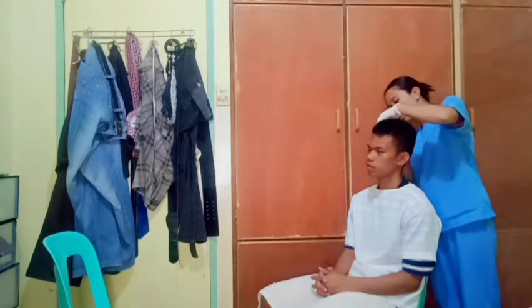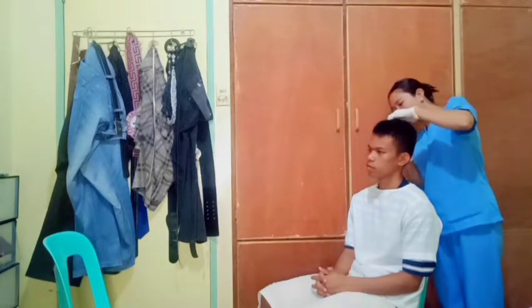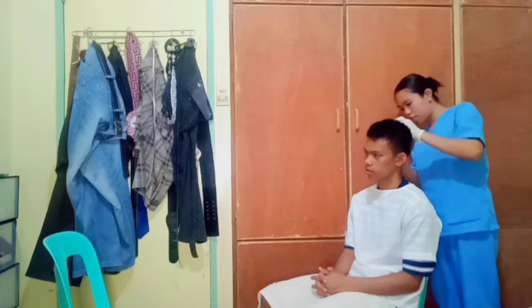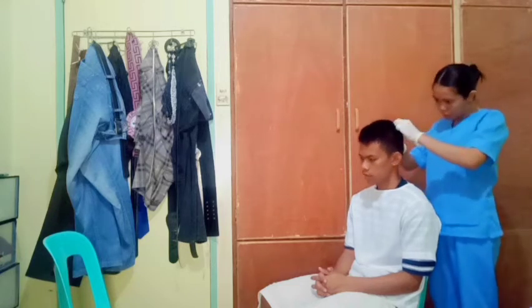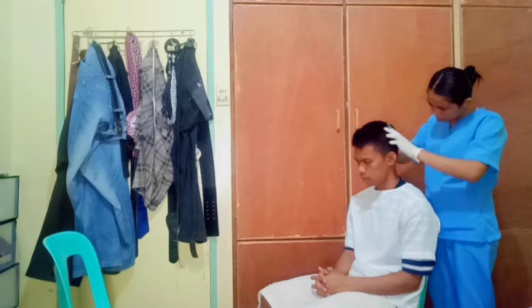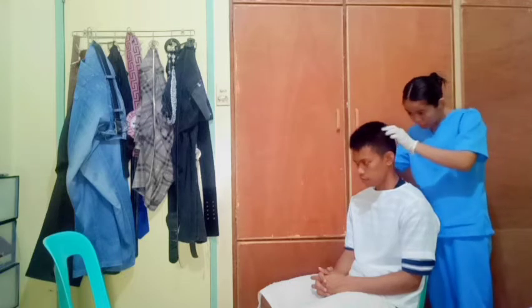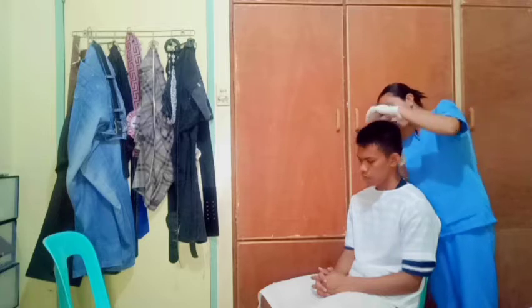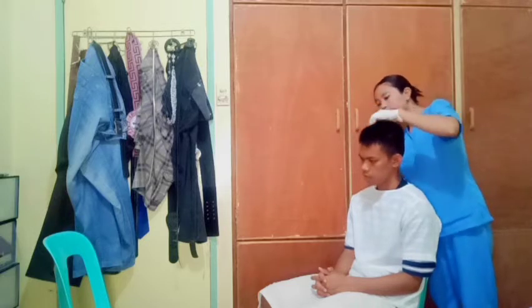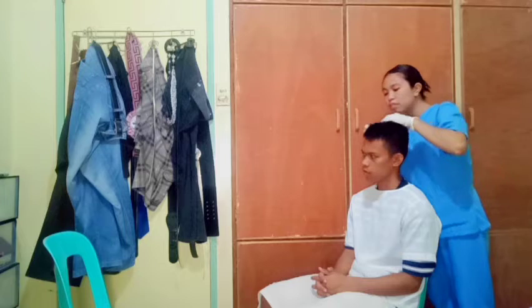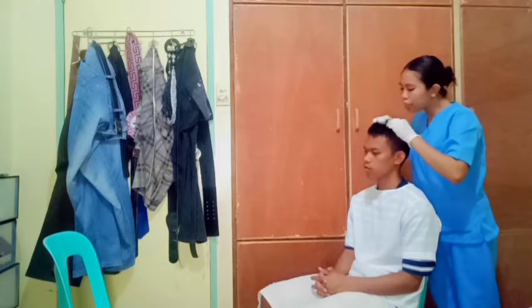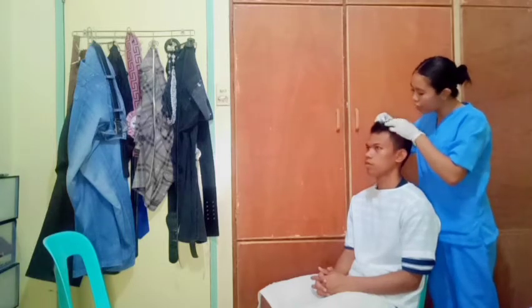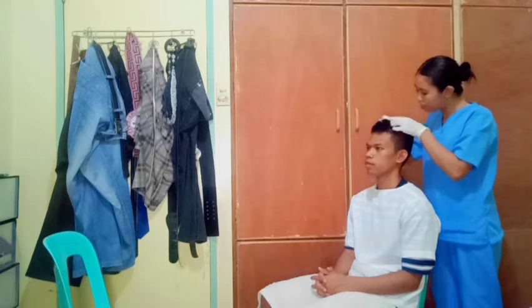As I am assessing, my client's hair is hard and smooth, which is a good sign. And he has no lesion or any open wounds. My client also has no parasites in his head, such as lice.